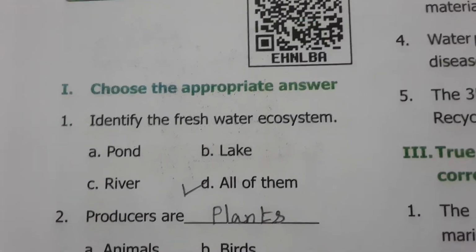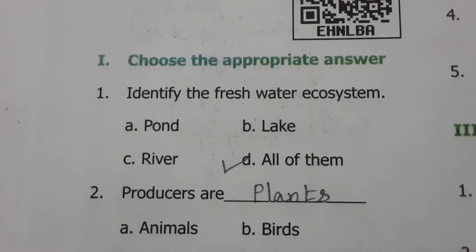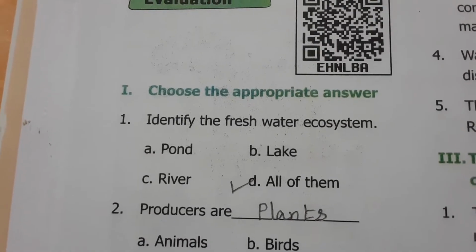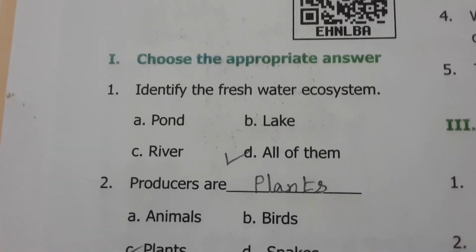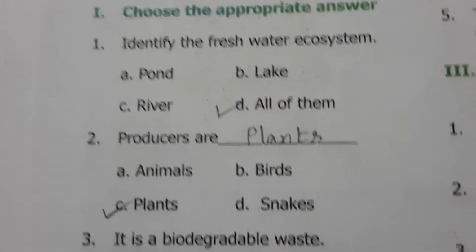Identify the freshwater ecosystem. See, the pond, lake, river all are occupied by the freshwater only, whereas the sea is occupied by the salt water. So the pond and lake, river contains the fresh water. So the answer is all of them.